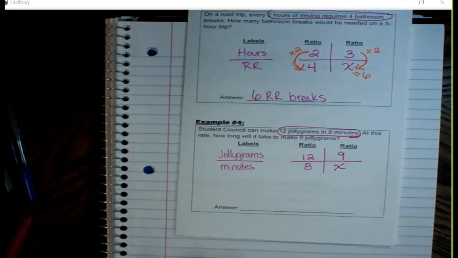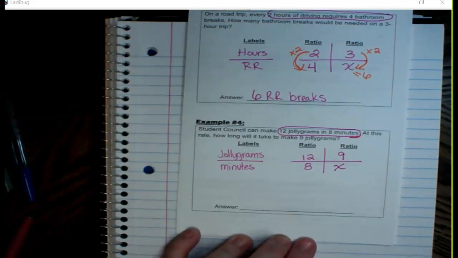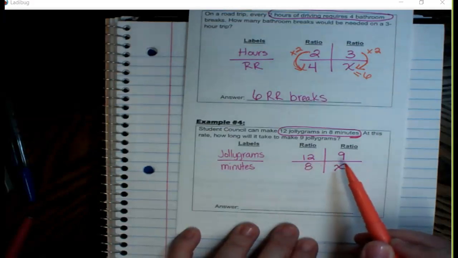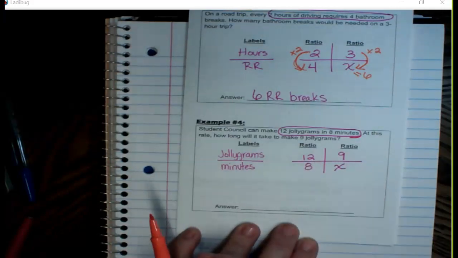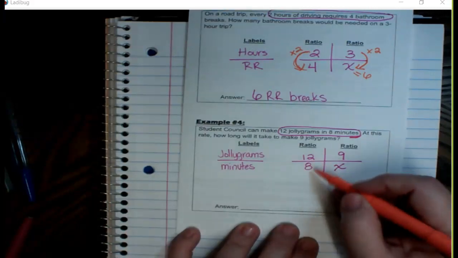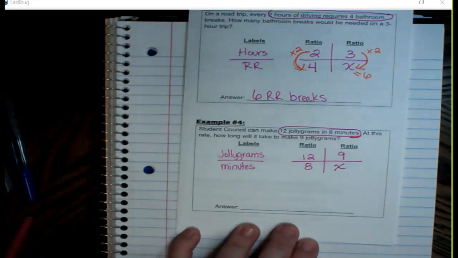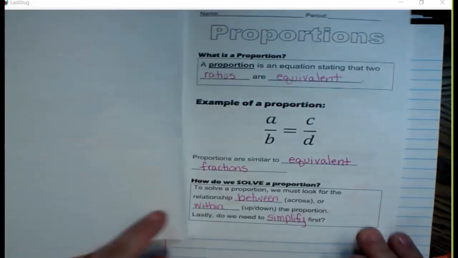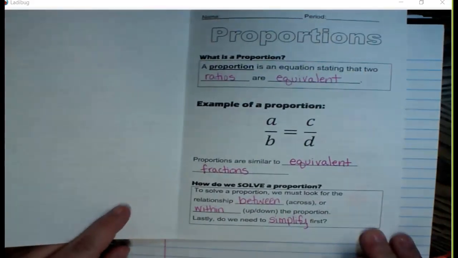All right, let's look for relationships. First place we look. Across. 12 and 9, is that a relationship? 9 times something gives me 12? Nope, that's not a relationship yet. What about 12 and 8? 8 times something can give me 12? Nope. So, I can't go across, I can't go up and down. What was the last thing we have to try? Look back to the first page of our notes. Lastly, what do we need to try?